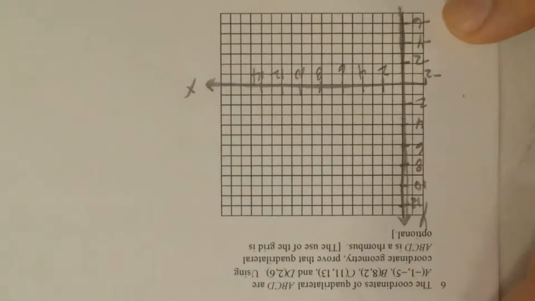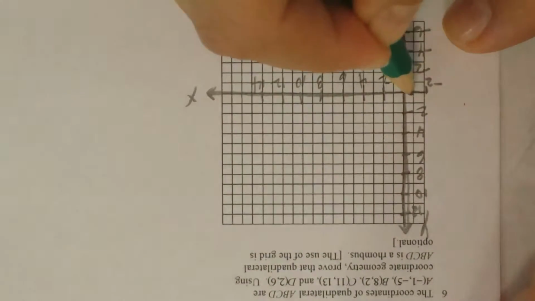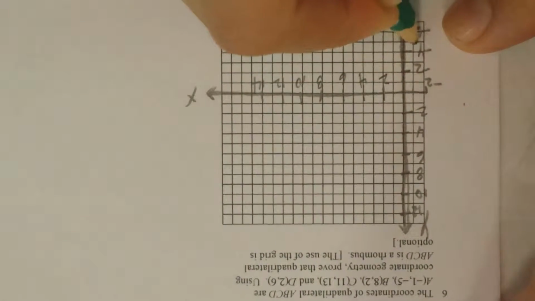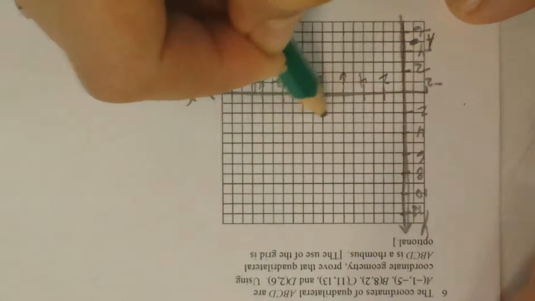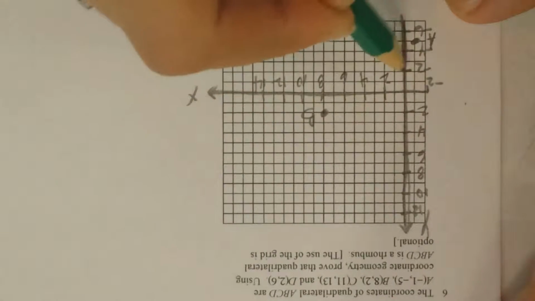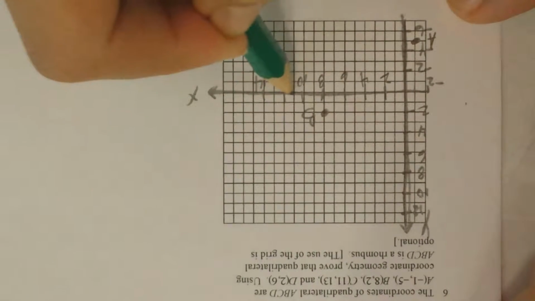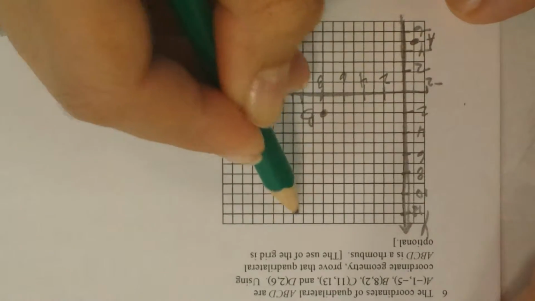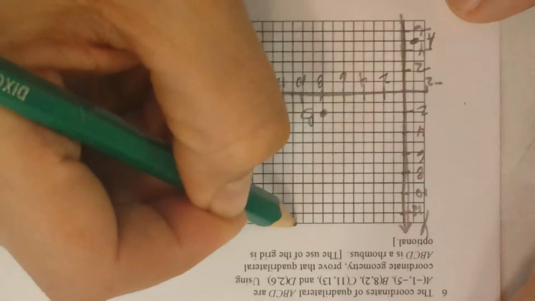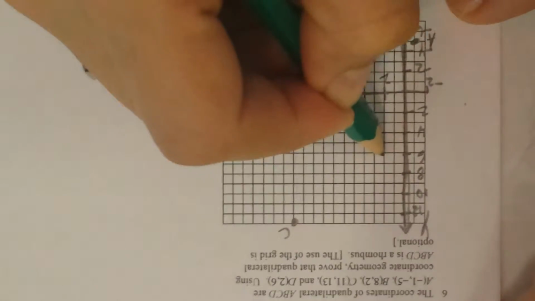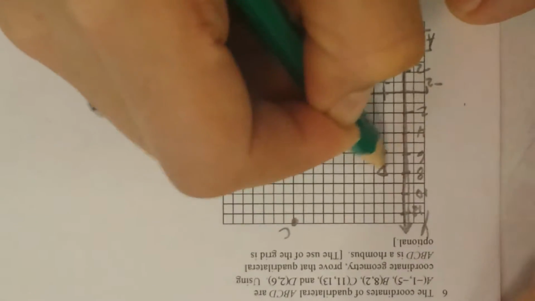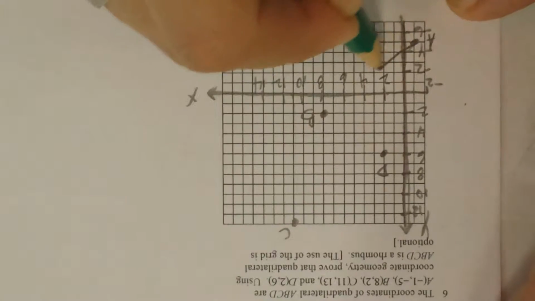All right, again, once I have it labeled, go ahead and plot the points. So -1, -5. That's going to be point A. 8, 2. That's going to be point B. 11, 13. So 11 and then 13. It's going to be point C. 2, 6. That's going to be point D. Right, drawing the lines as best as you can.